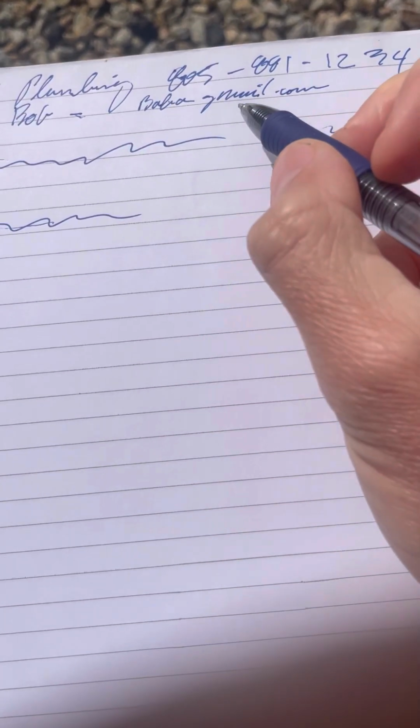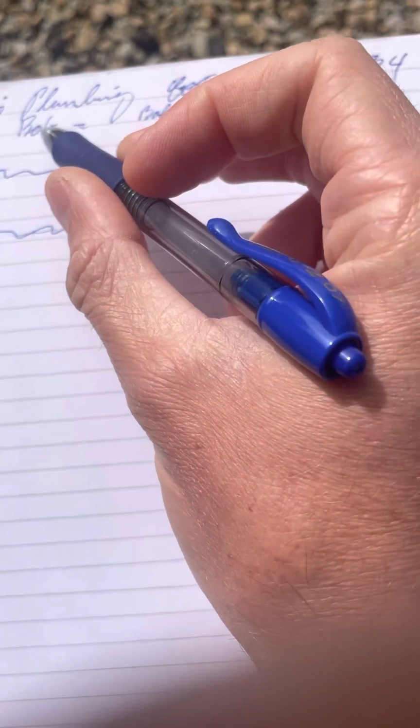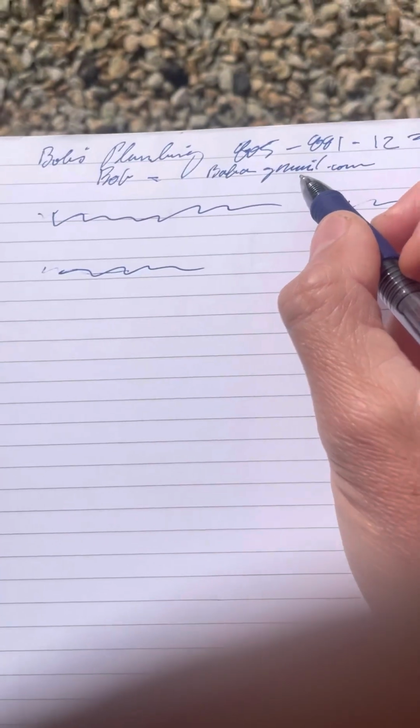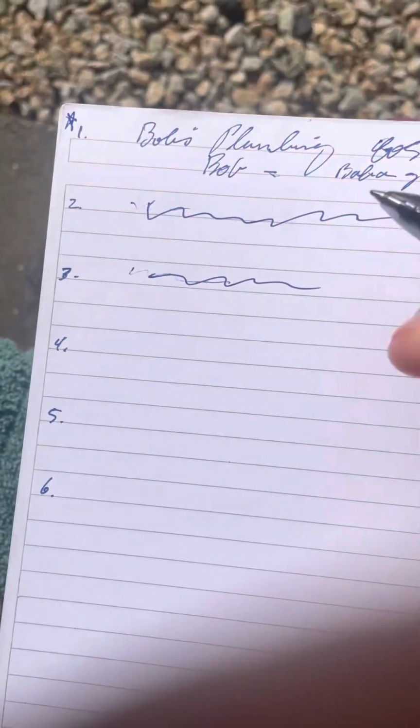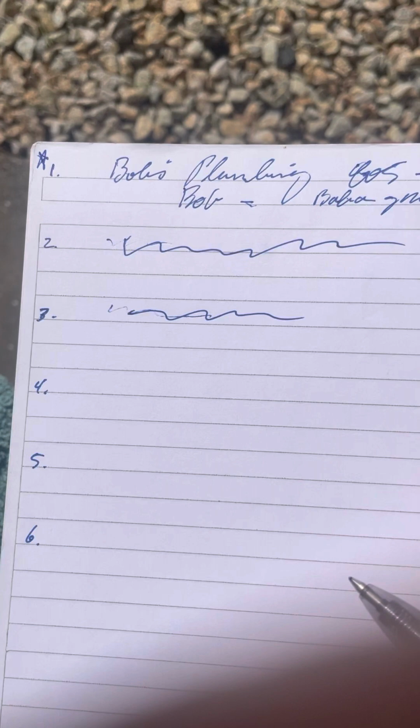Perfect. Then what you're going to do, if that is what happened, and you actually sent Bob an email, he wants more information, over here by number 1, you're going to put a little star. That little star means you need to follow up with Bob.